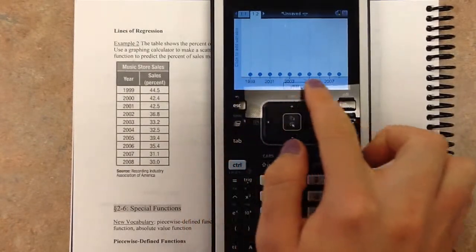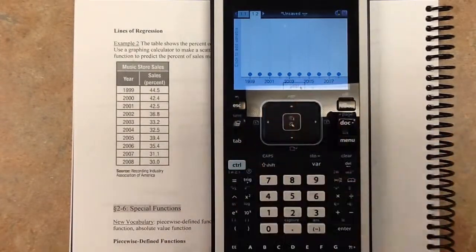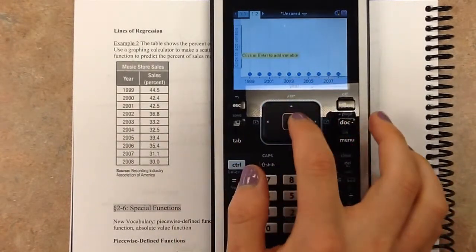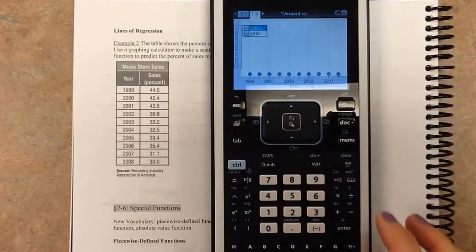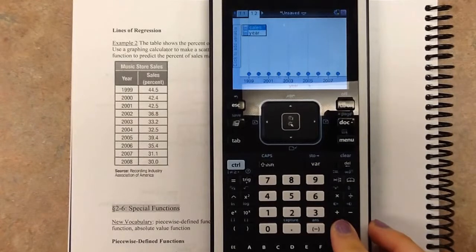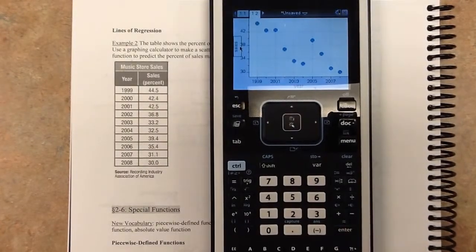So now it's all organized along the x-axis. You have all those years typed in. Now hit enter again. Oops, sorry. Go over here. Click down, or you can hit enter, and then select sales. And now it'll organize itself into a line. So it looks like that.